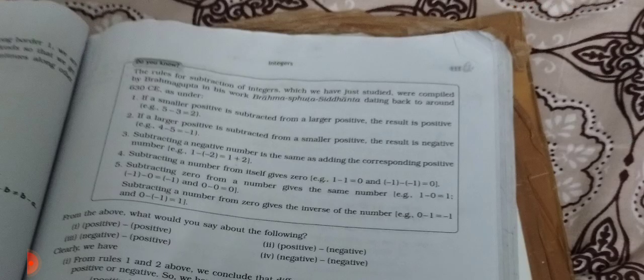The rules for subtraction on integers which we have just studied were compiled by Brahmagupta in his work Brahmasphuta Siddhanta dating back to around 630 CE as under. 1. If a smaller positive is subtracted from a larger positive, the result is positive. 2.